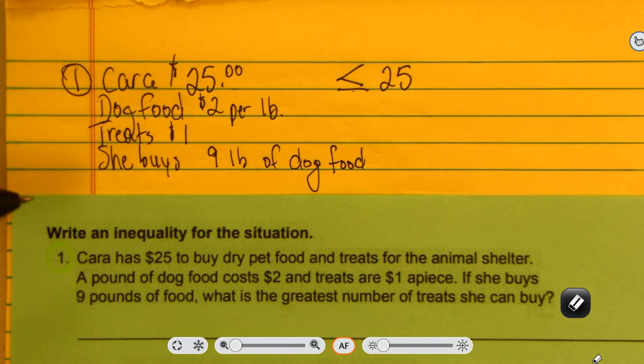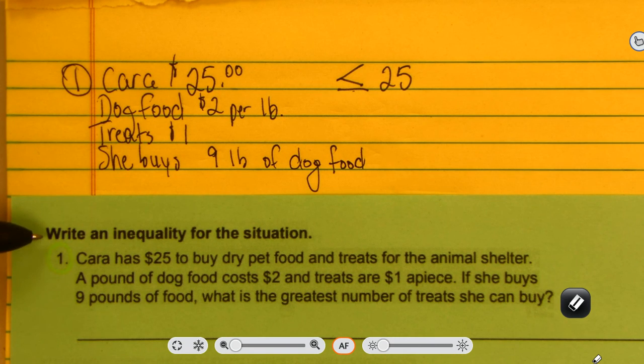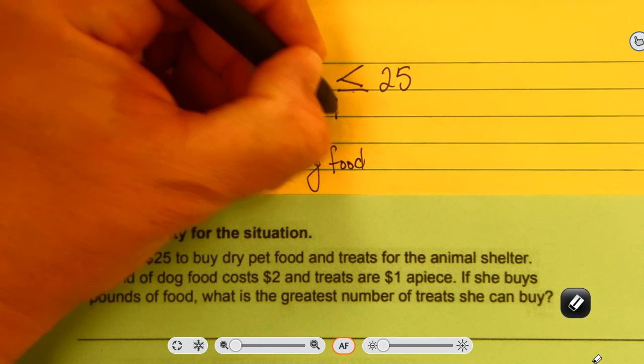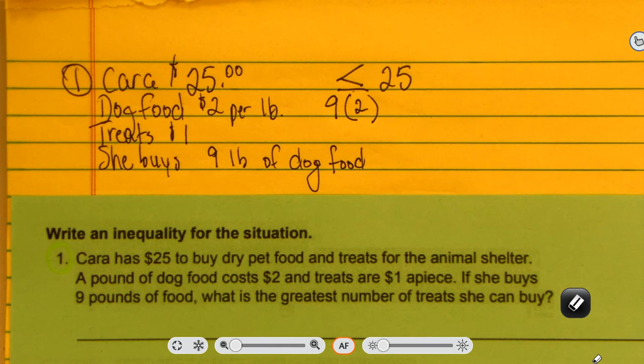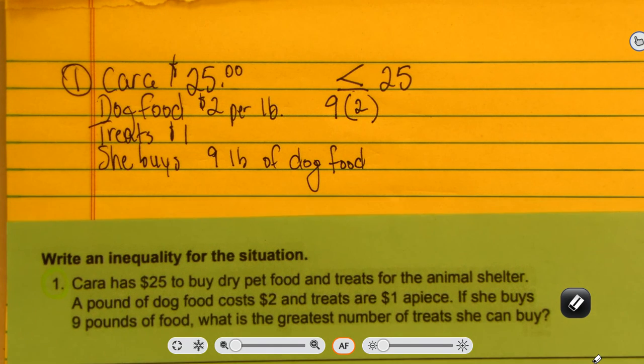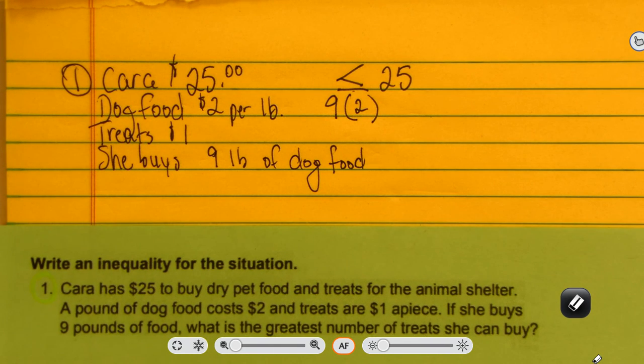So my instructions say to write an inequality for this situation. All right? So the first thing I want to talk about is if she buys 9 pounds of dog food, then that's 9 pounds at $2 per pound, or 9 times 2. Before I can even write an inequality, I have to define a variable.